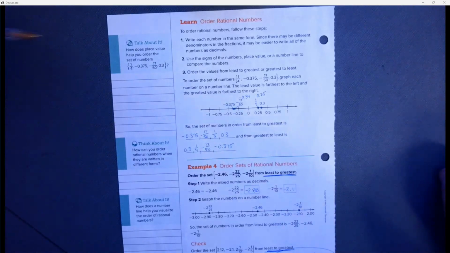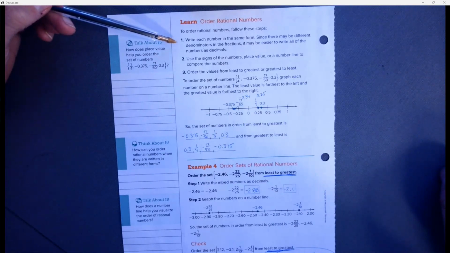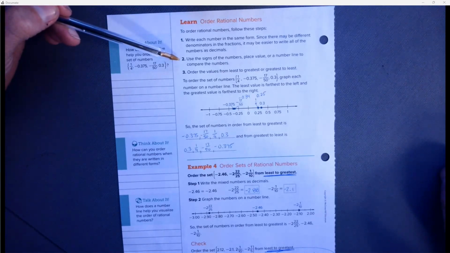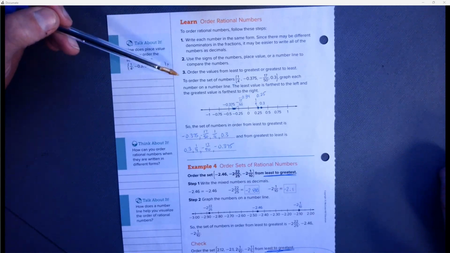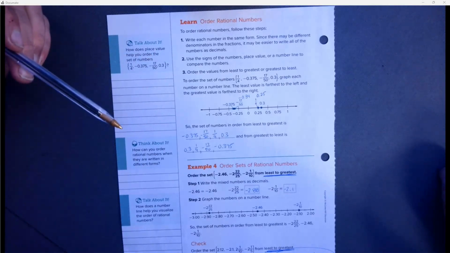Let's learn to order rational numbers on page 228. To order rational numbers, follow these steps. Step 1, write each number in the same form. Since there may be different denominators in the fractions, it will be easier to write all the numbers as decimals. Step 2, use the signs of the numbers, place value, or a number line to compare the numbers. Step 3, order the values from least to greatest or greatest to least. We'll do whichever one they ask us to do when we get to that point.